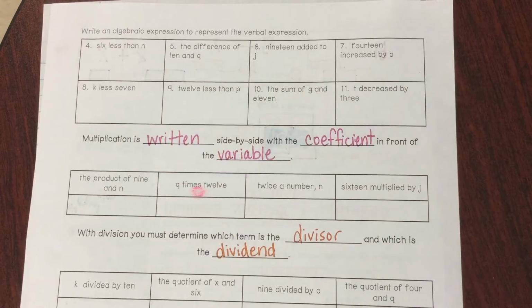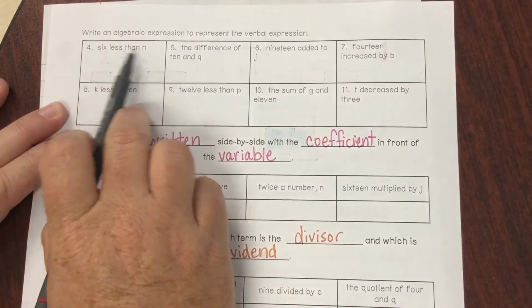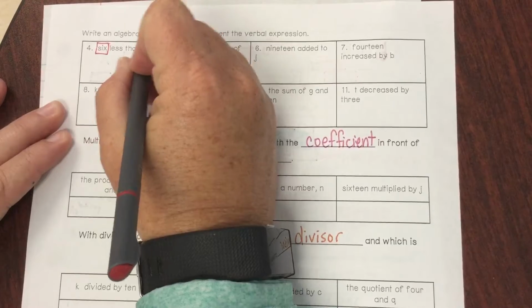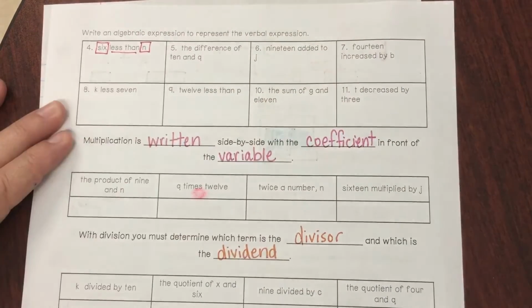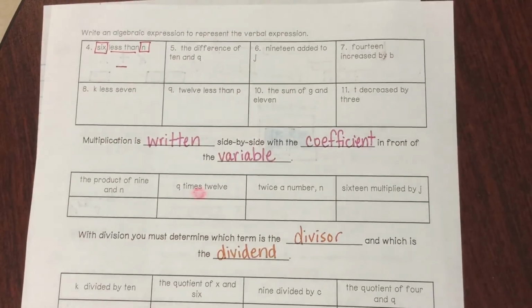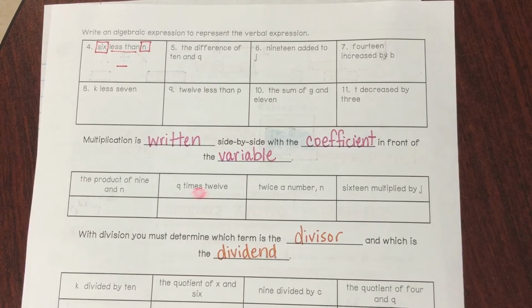All right, so let's read it. 6 less than a number. So 6 less than n. All right, less than tells me I'm going to do what operation? Subtract. Okay, so that's what I'm going to start with. Now, when I read this, 6 less than a number, the order really does matter when we are subtracting and dividing. So I really have to make sure that I have it in the correct order.